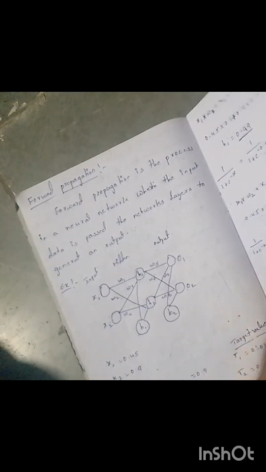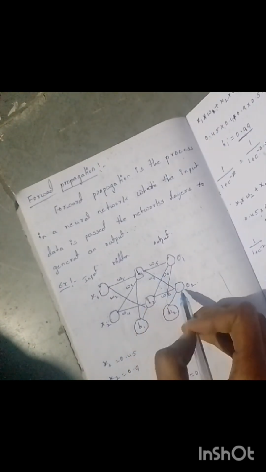And next, the same for the O2 calculation. O2 means output value: h1 into W7 plus h2 into W8 plus bias.